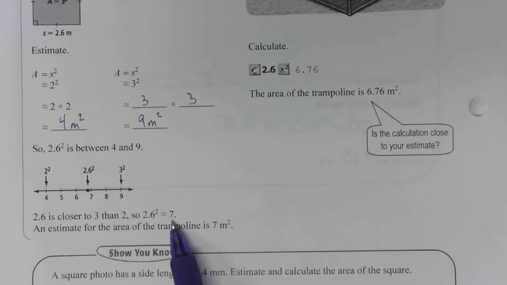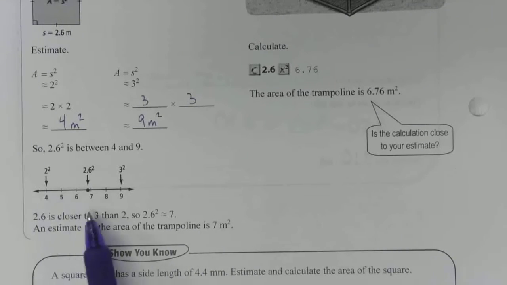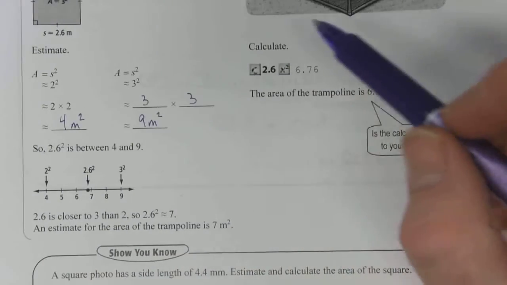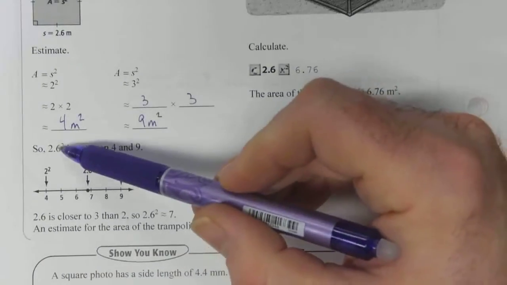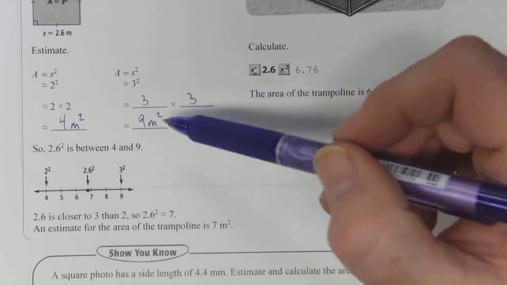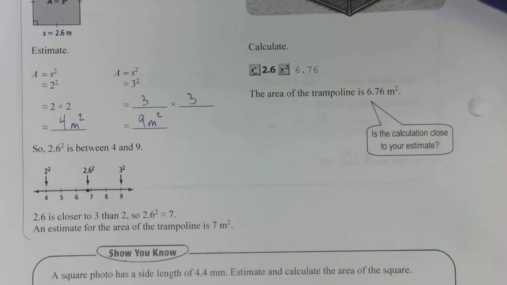So we can estimate that it's going to be 7 meters squared using this number line and using what we call benchmarks. 2 squared and 3 squared are benchmarks that we're using to navigate this.